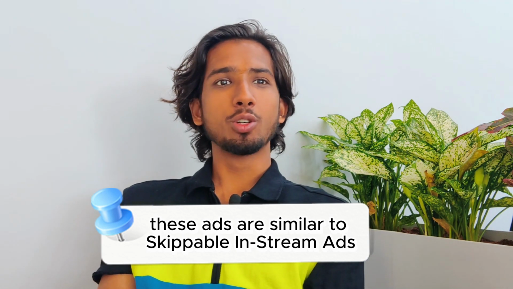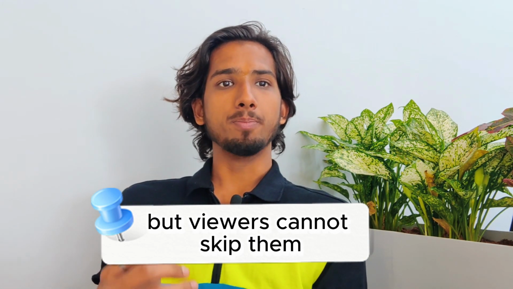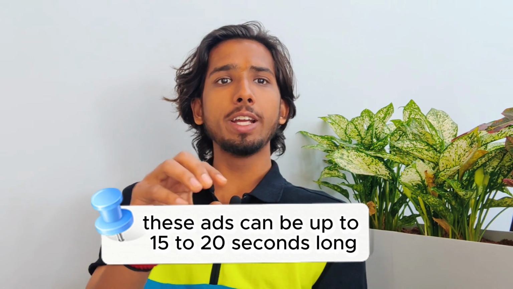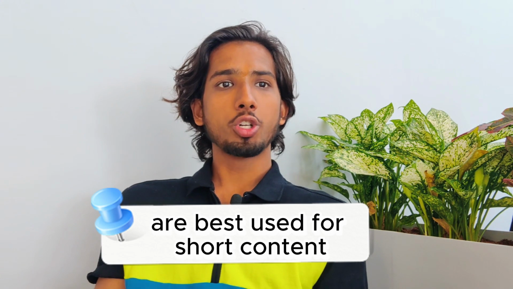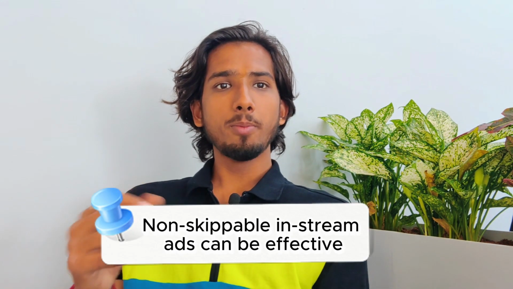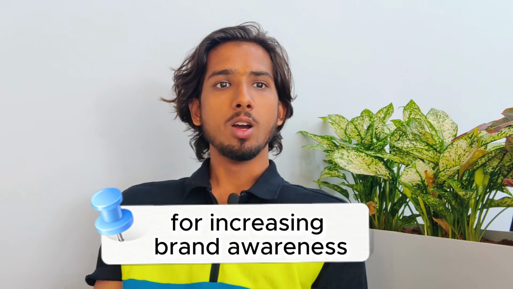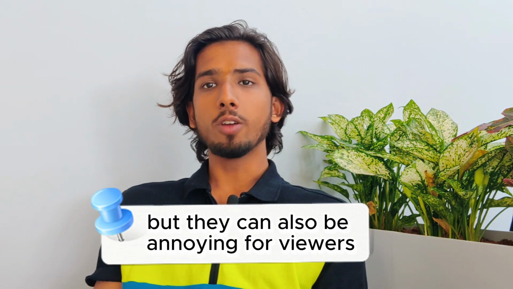These ads are similar to skippable in-stream ads, but viewers cannot skip them. These ads can be up to 15 to 20 seconds long and are best used for short content and capturing viewer attention quickly. Non-skippable in-stream ads can be effective for increasing brand awareness, but they can also be annoying for viewers.